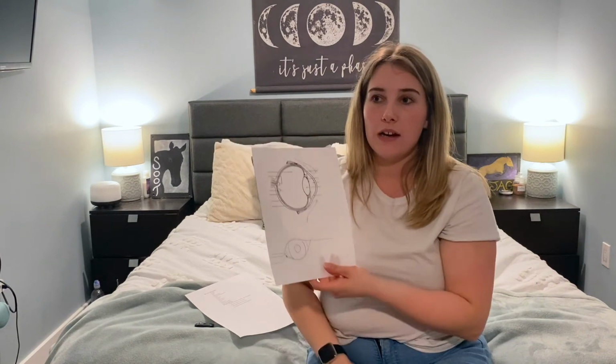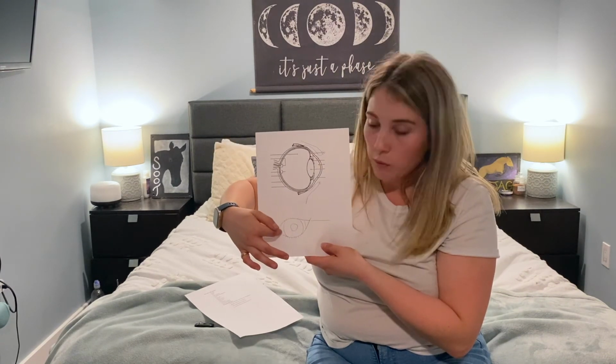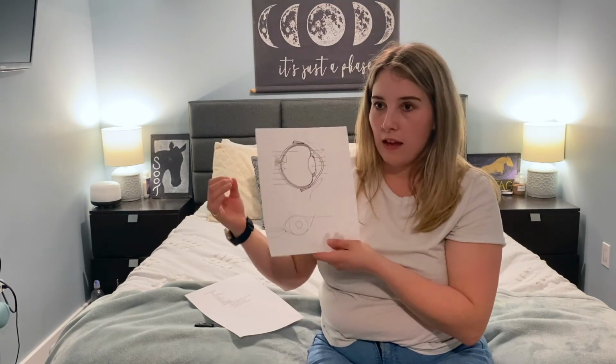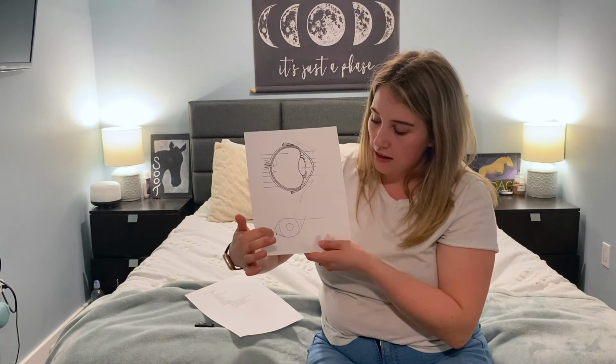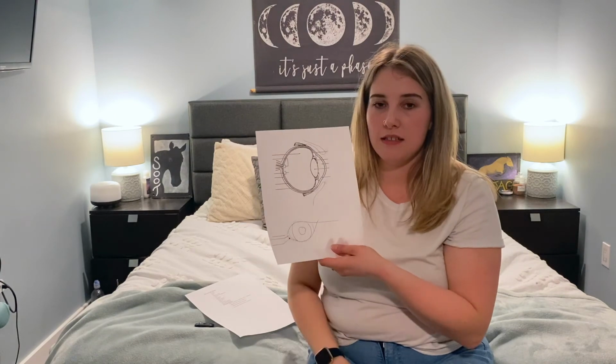Then we have the nasolacrimal duct. So here would be the lacrimal puncta, which is a small hole in the corner of the eye, and it would go down into the nasolacrimal duct, which would connect it to the nasal cavity.